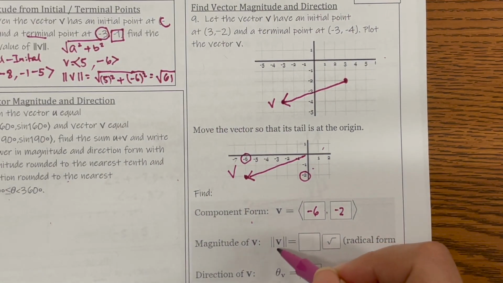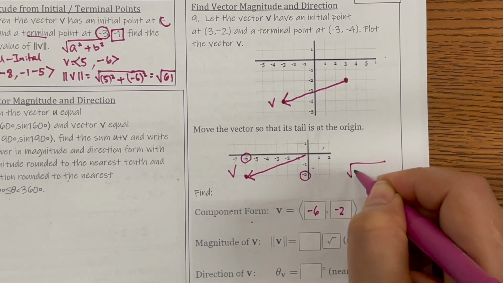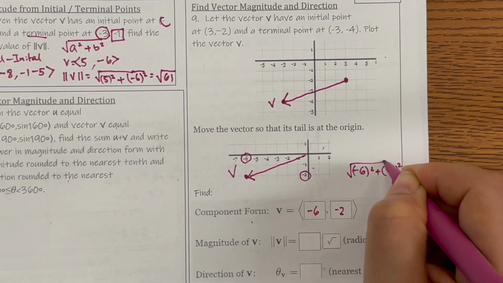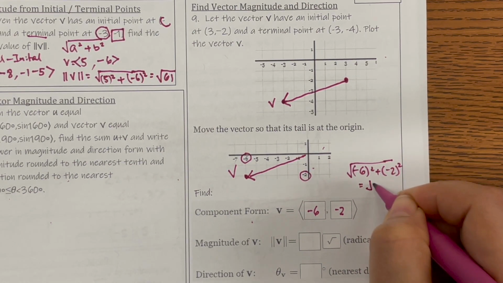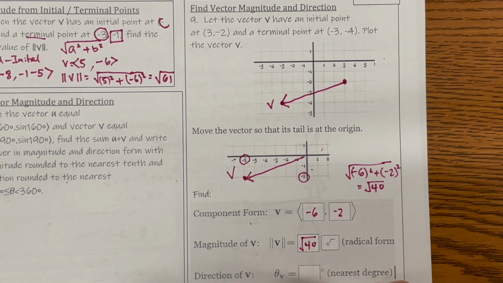Then the magnitude is, remember, the square root of a squared, which is negative 6 squared, plus negative 2 squared. Putting that in the calculator, that's 36 plus 4, the square root of 40. And they don't want you to simplify it, so you're just going to put the square root of 40 in there. And then the last thing is to find the direction.